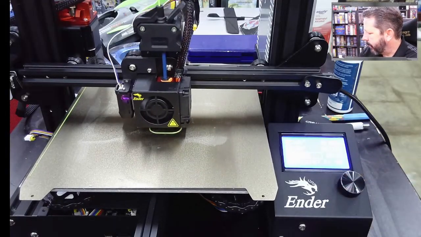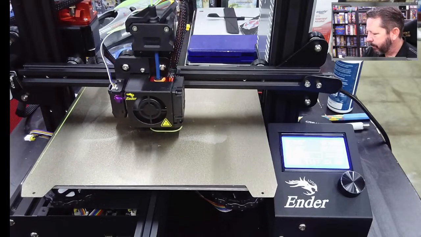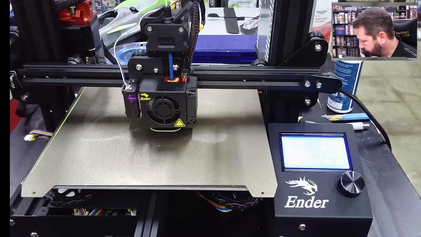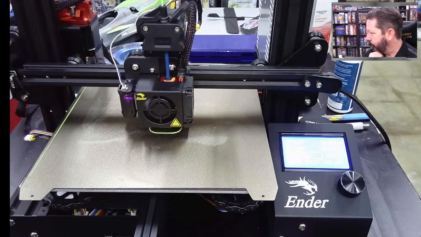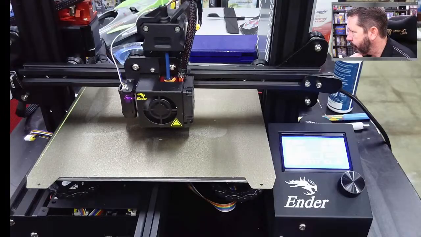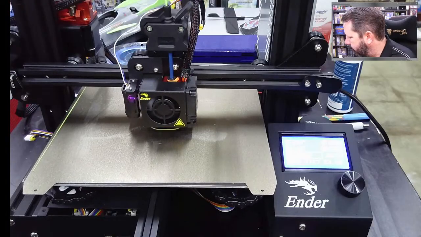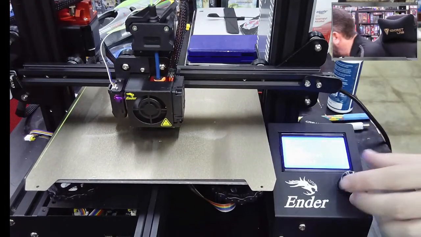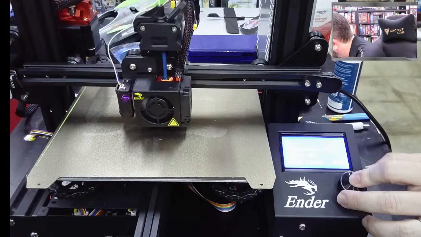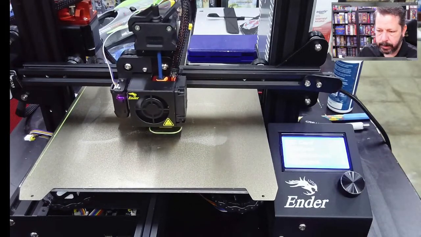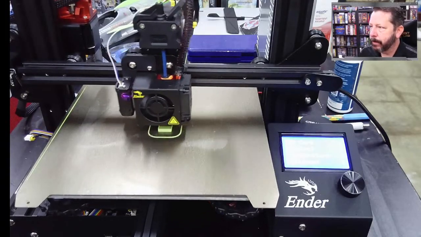So it says it's 65% done. I don't think there's quite enough yet for me to measure. It's still pretty thin, pretty short. All right, let's just call that. Well, I might have to shut it down over here. All right, so I canceled it over here.